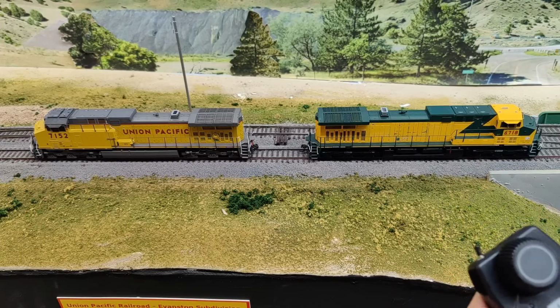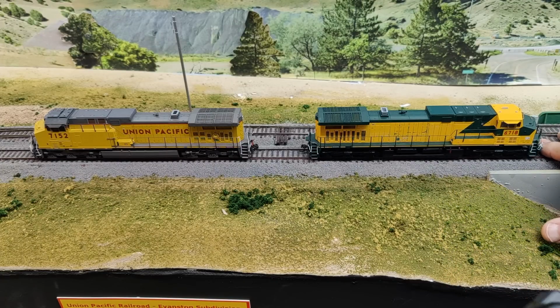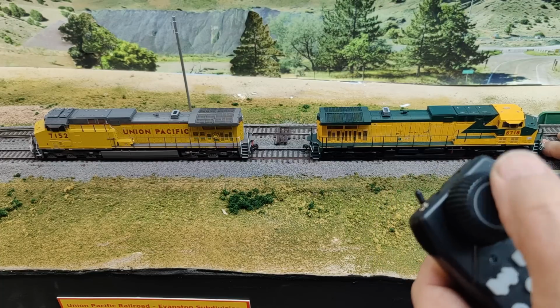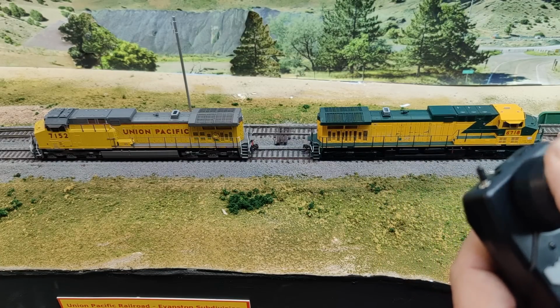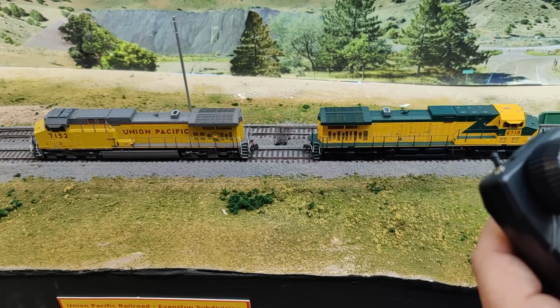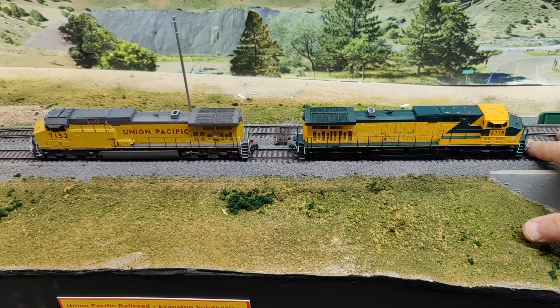And here we're going to now crank it up to 30 scale miles per hour and see how it sounds when it increases in speed. Now, I should note that some of the sound you're hearing is the wheel spinning. So that's that low rubbing sound. You won't hear that normally when it's pulling a train.